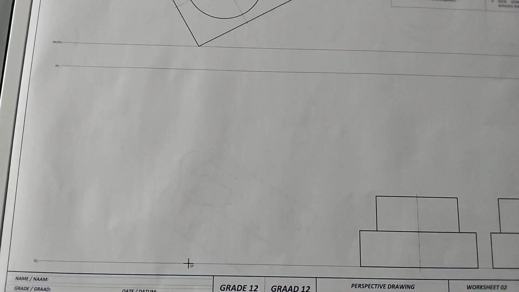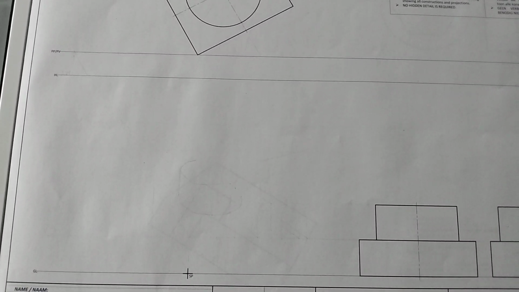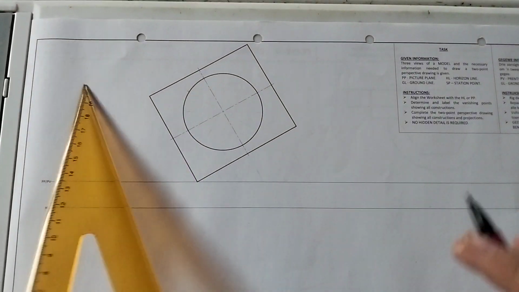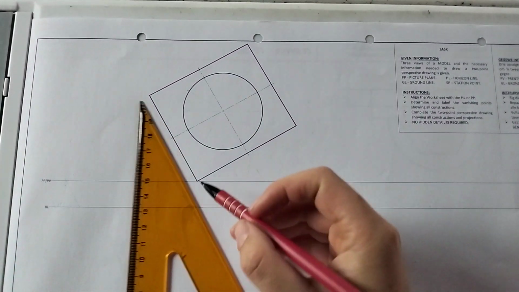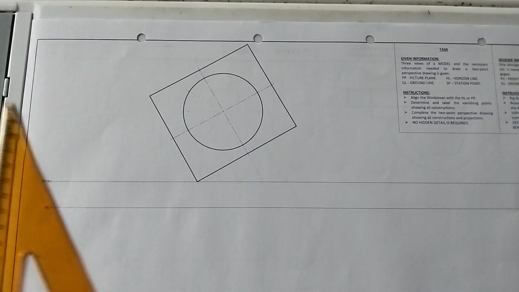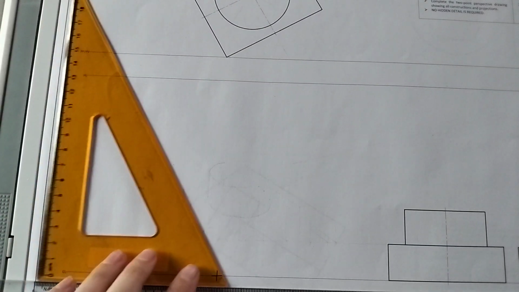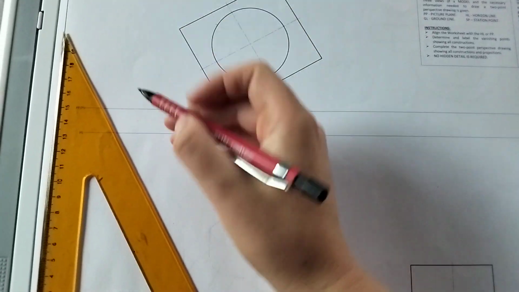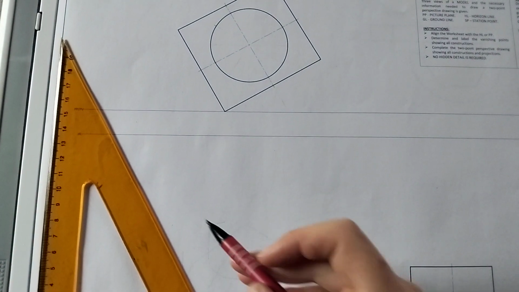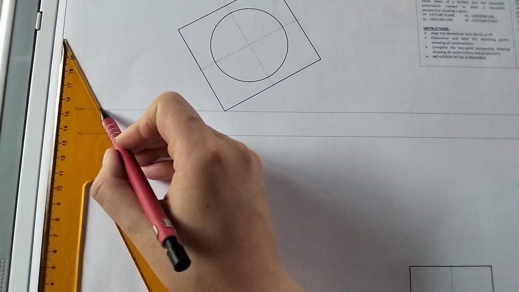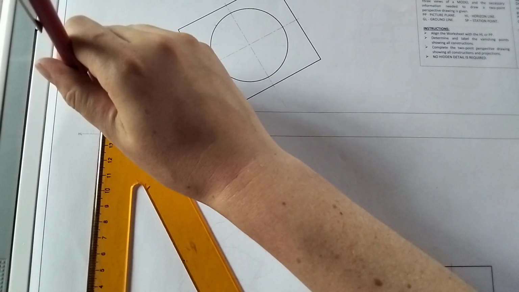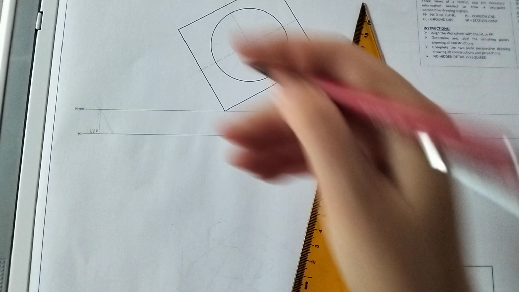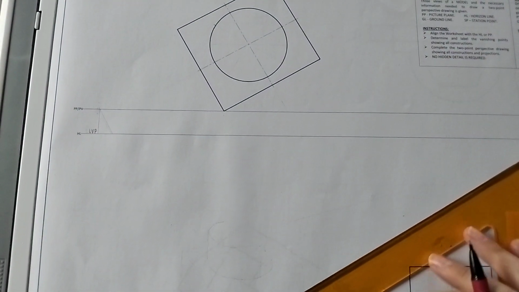Okay, so again, I'm just going to start by getting my vanishing points, and we have to go and look which angle is used. So for my left vanishing point, I'm going to use my 60 degrees, and I'm going to start from the standing point, and I only will draw a line from here and then down. So that will be my left vanishing point. And then the same on this side.